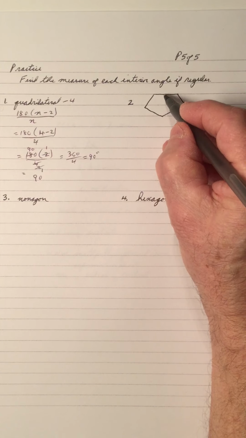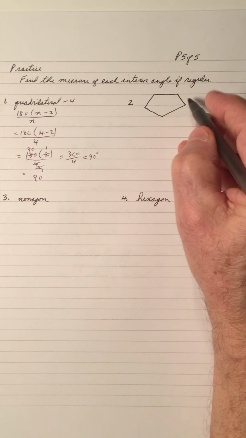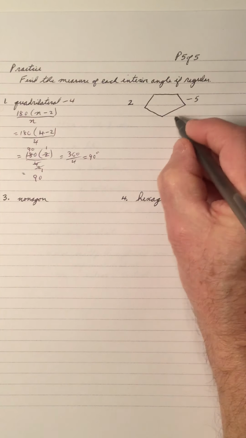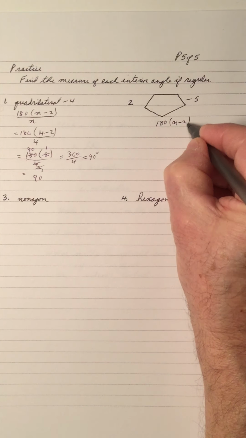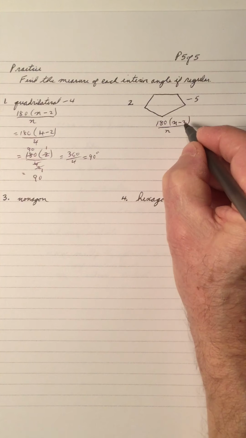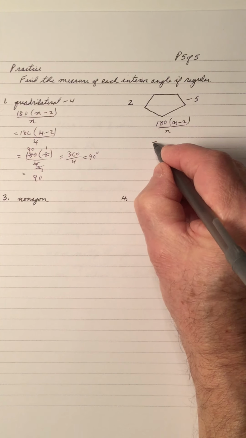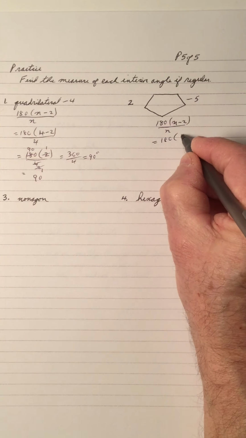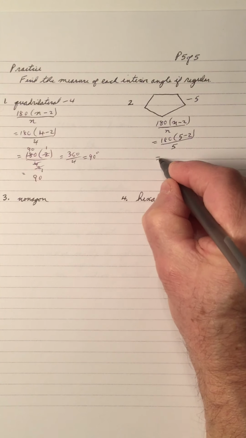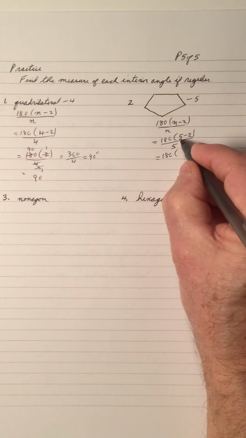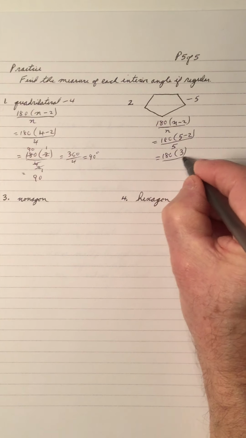Number 2: 1, 2, 3, 4, 5, 5 sides. So 180 times (n minus 2), the sum, divided by the number of angles. So it's 180 times (5 minus 2) divided by 5. 5 minus 2 is 3.